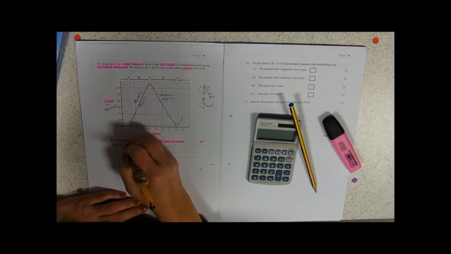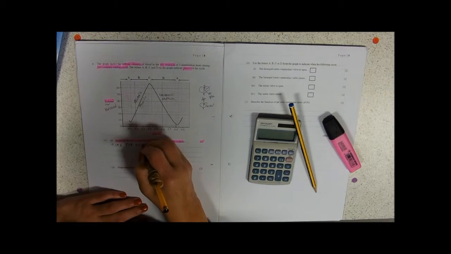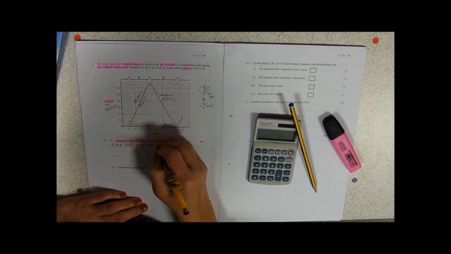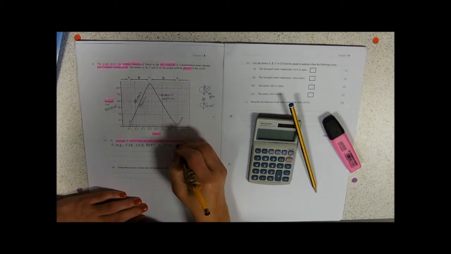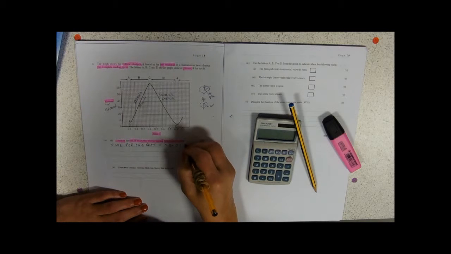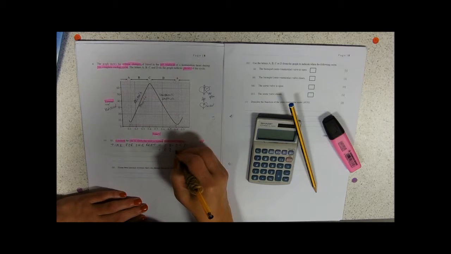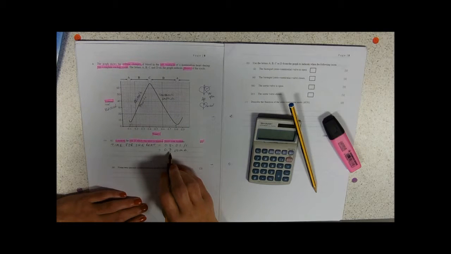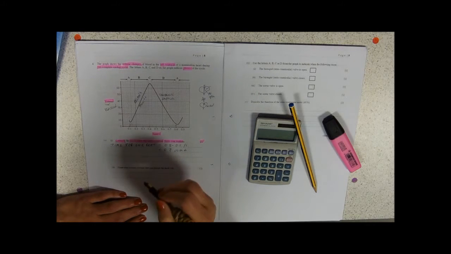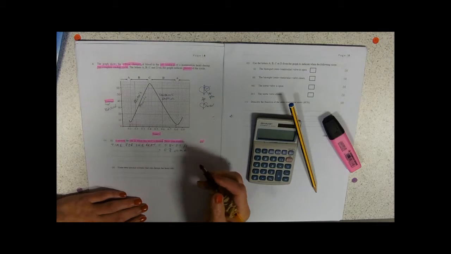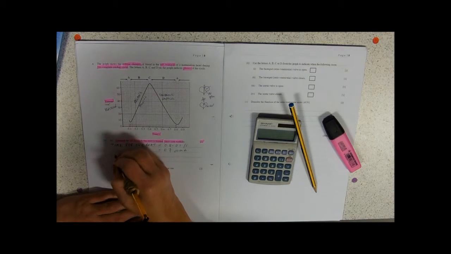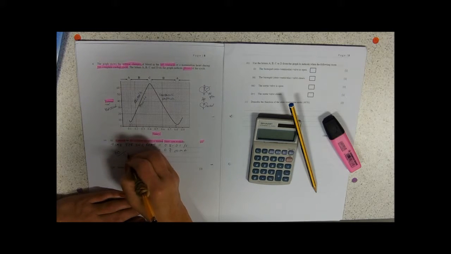Time for 1 beat equals 0.8 minus 0.1 seconds, which equals 0.7 seconds. And I want to know now how many times I can do that 0.7 seconds in 1 minute, because you would always do your heart rate in minutes. So 60 seconds in a minute. I want to know how many of those I can fit in.